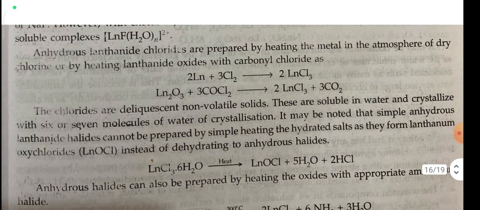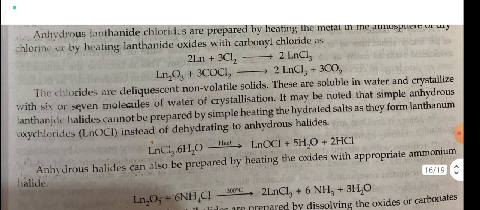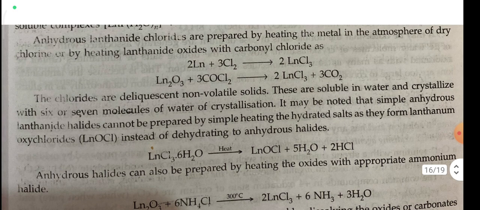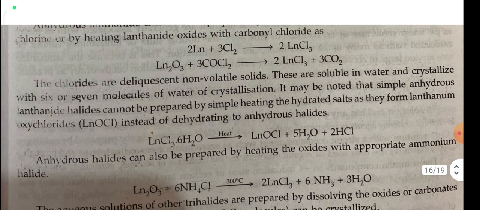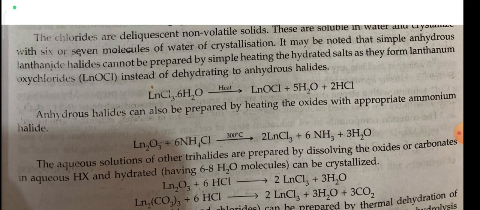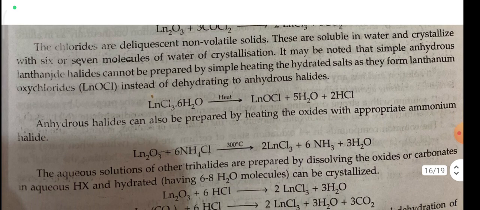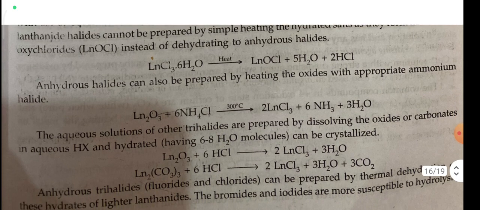Anhydrous lanthanide chlorides are prepared by heating the metal in an atmosphere of dry chlorine or by heating lanthanide oxides with carbonyl chlorides. The chlorides are deliquescent non-volatile solids. These are soluble in water and crystallize with 6 or 7 molecules of water of crystallization. It may be noted that the simple anhydrous lanthanide halides cannot be prepared by simple heating of the hydrated salt, as they form lanthanum oxochlorides instead of dehydrating to the anhydrous halides.